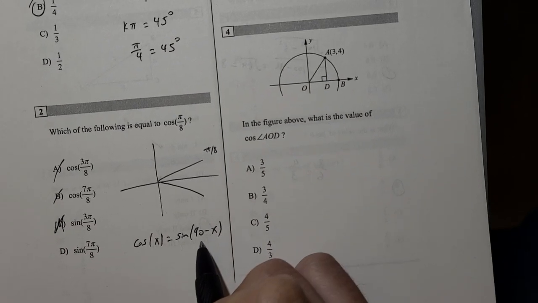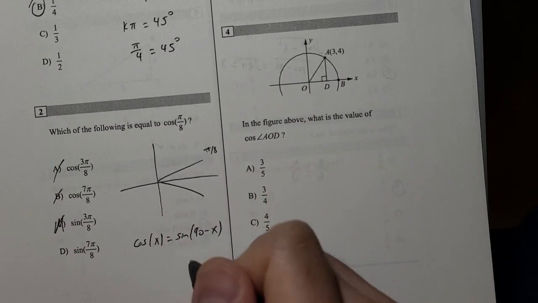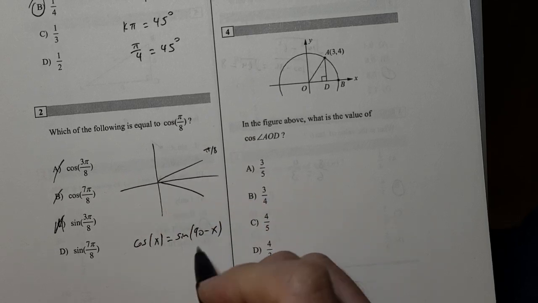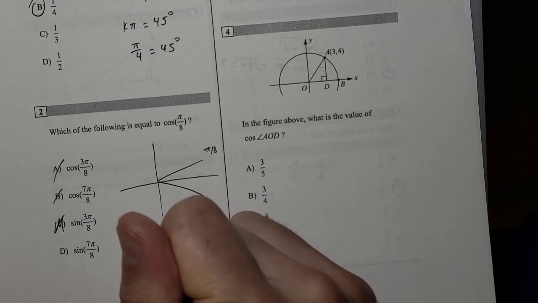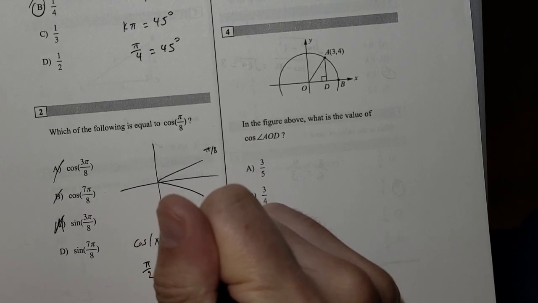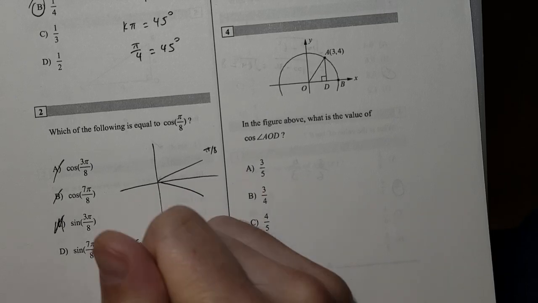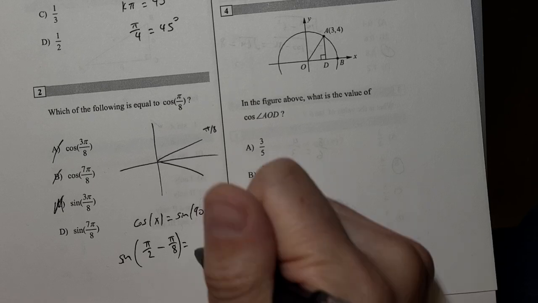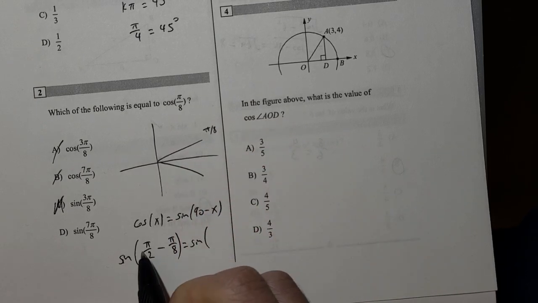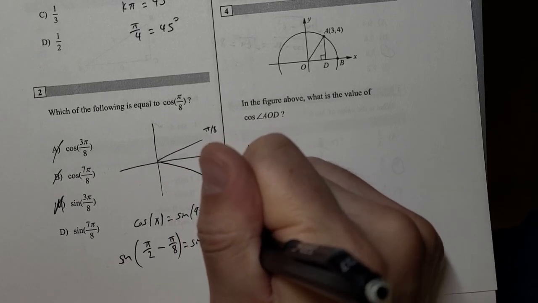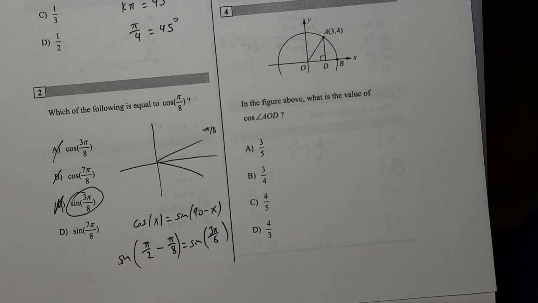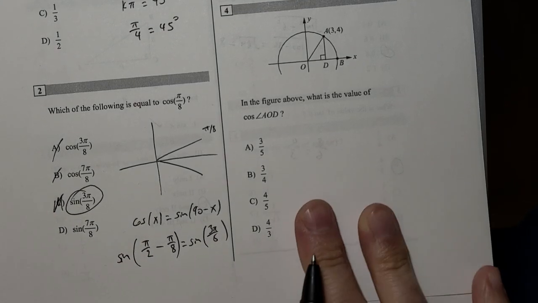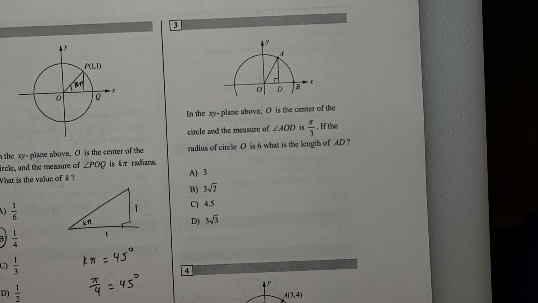So in radians, 90 degrees, as I think I said earlier, is pi over 2. So subtract pi over 8. So we want sine of this, which is sine of 3 pi over 8, right? So it should actually be choice C. Okay? Hopefully that made sense.